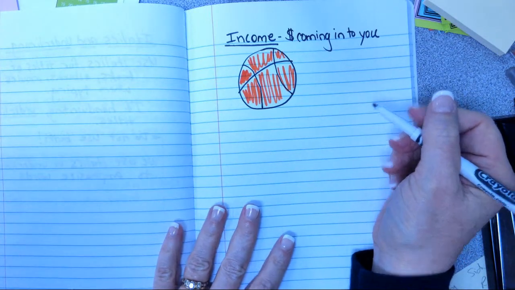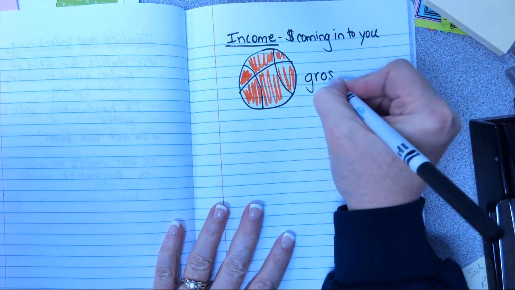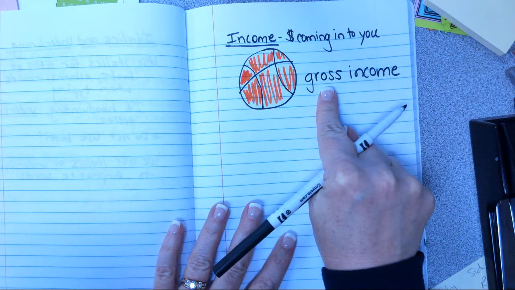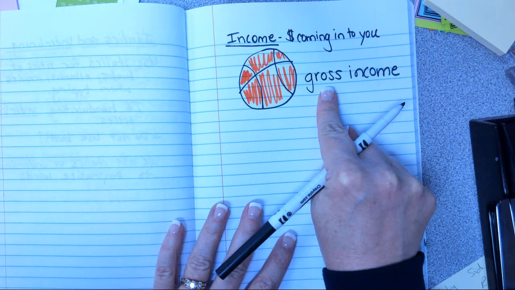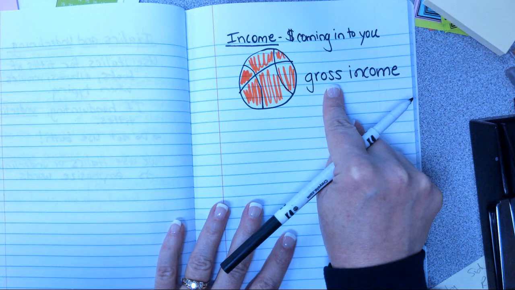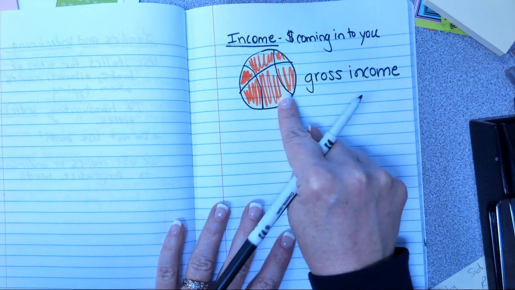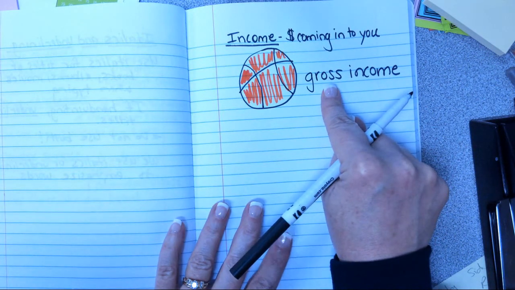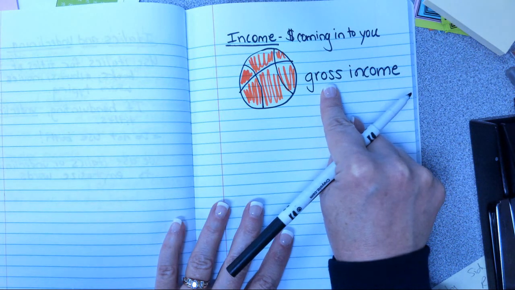We're going to call this basketball gross income. And when we say gross, we don't mean the kind of gross like you sneezed and got snot all over the table. Not that kind of gross. This word gross means something big. If you order a gross of cereal, you get crates and crates of cereal. If you Google or ask Siri or Cortana, they can tell you how much is in a gross. I don't know how many it is, but it's a big amount. And this income that the basketball represents is a big amount of income. So this is not gross like worms are gross. This is gross like a lot, a big amount of income.